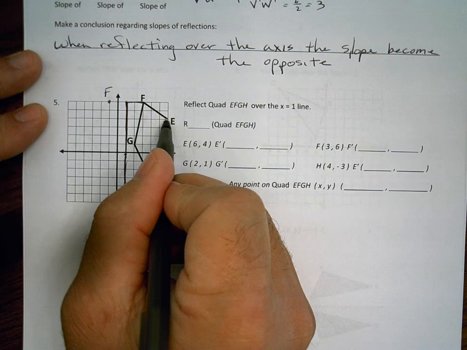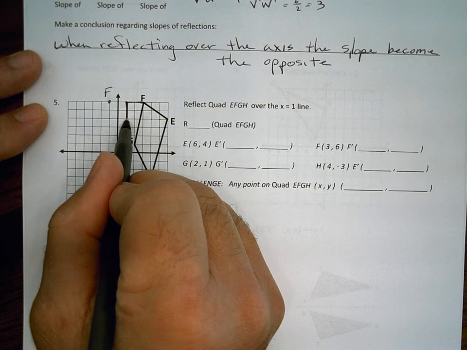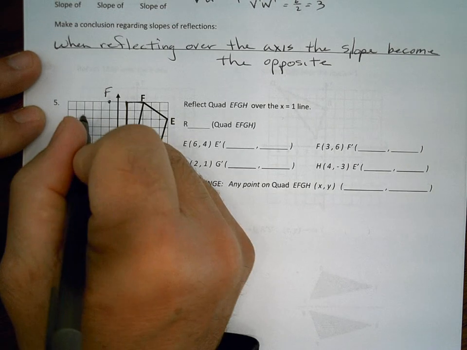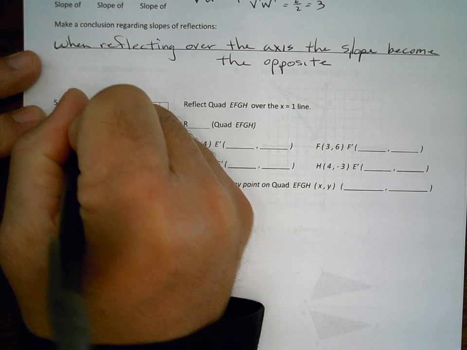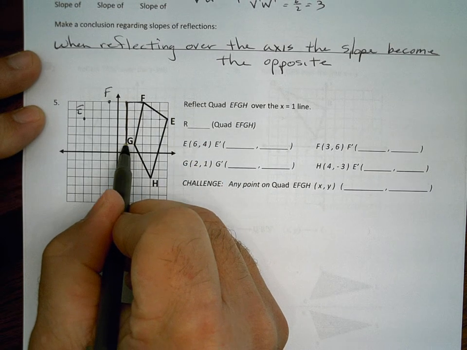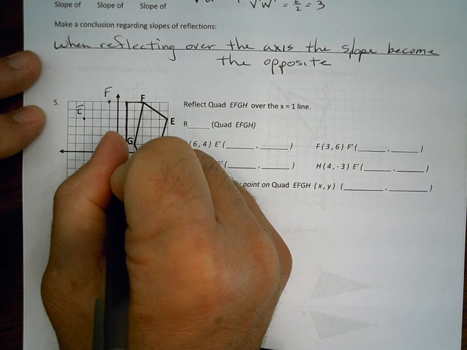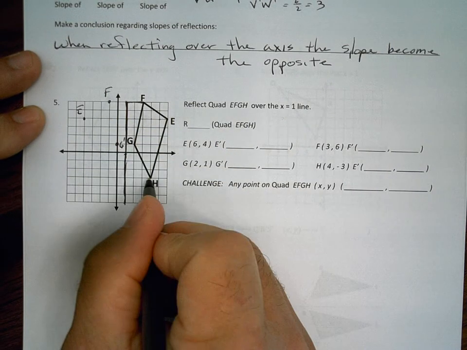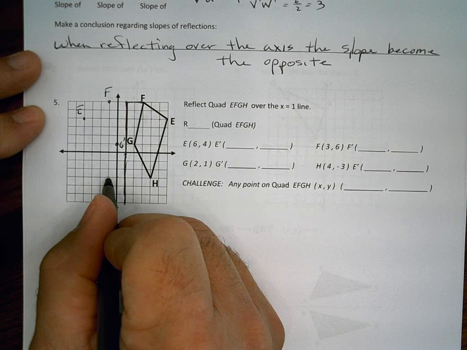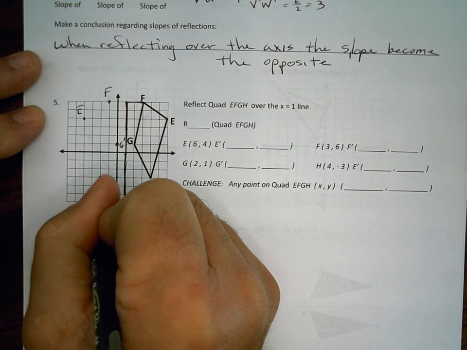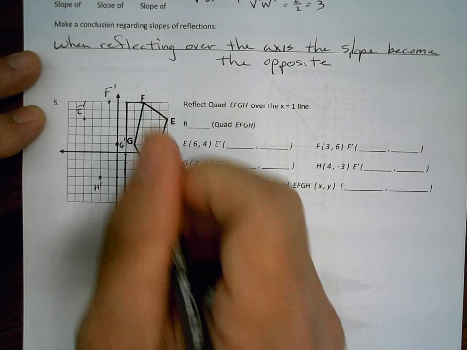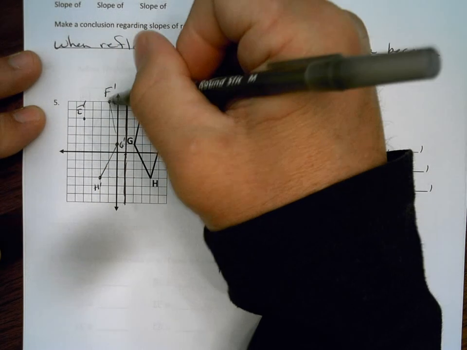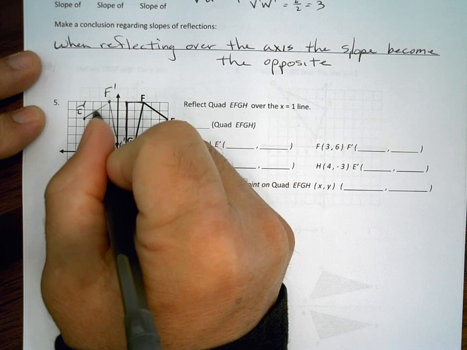And E is 1, 2, 3, 4, 5 away from x equals 1, so 1, 2, 3, 4, 5 away from x equals 1. G is 1 away from x equals 1, so it's going to be 1 away from there, and that's G prime. And H is 1, 2, 3, so 1, 2, 3, H prime, E prime, and F prime. And if we draw it, you're going to see the quadrilaterals are congruent, same size and same shape.